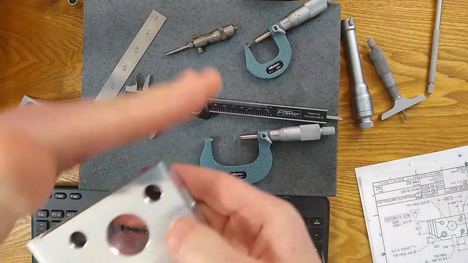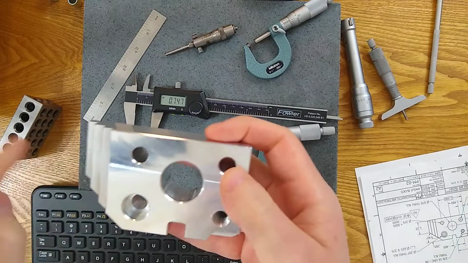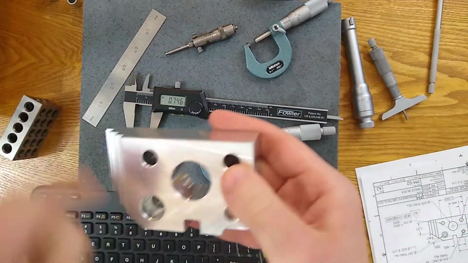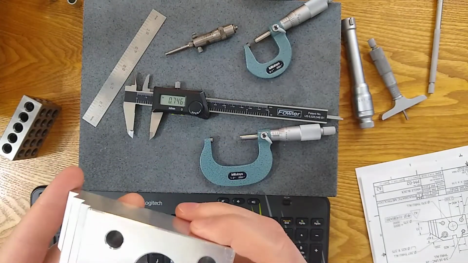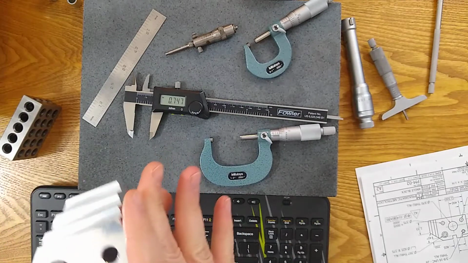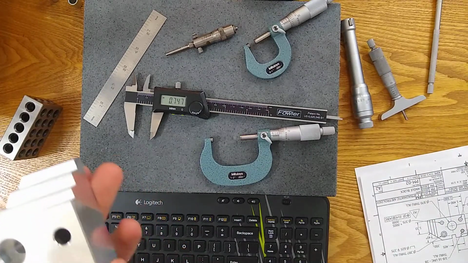But oftentimes it's the reference surfaces, the outsides and intermediate surfaces, that, because of tolerance stack-up or because of imperfections, will throw off your measurements. So it's something to be considerate of, something to be aware of. You can't necessarily control it as the inspector, but you don't want to blindly trust.